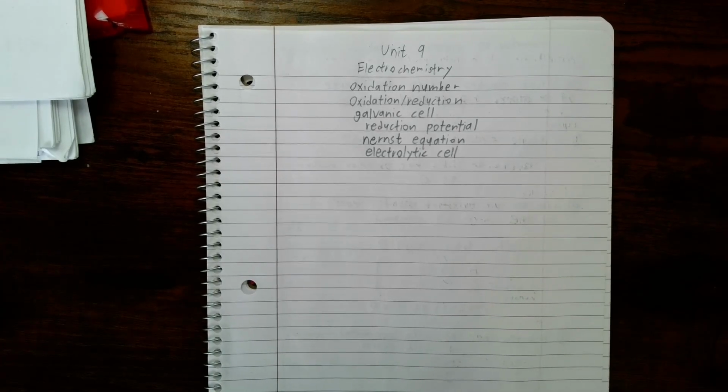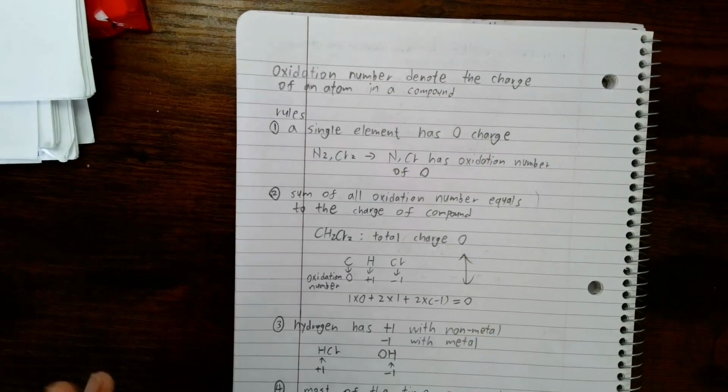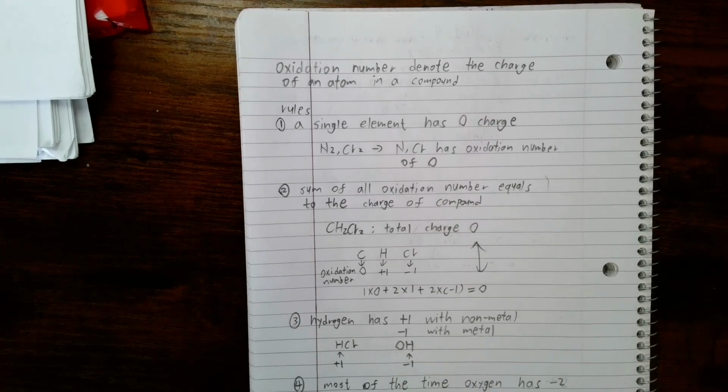Welcome to Electrochemistry, also the last unit of grade 12 chemistry. This is also the hardest unit considered by many students. In this unit, we'll be learning oxidation number, oxidation reduction reaction, galvanic cell, reduction potential, Nernst equation, and electrolytic cell. Let's begin with the definition of oxidation number.